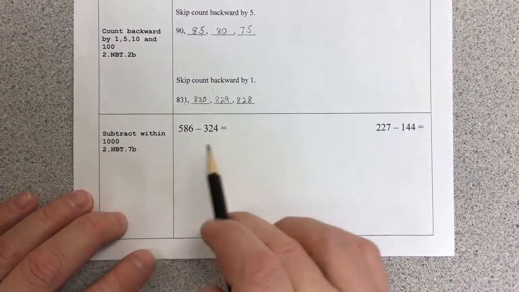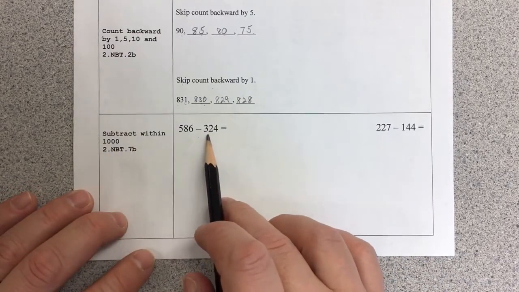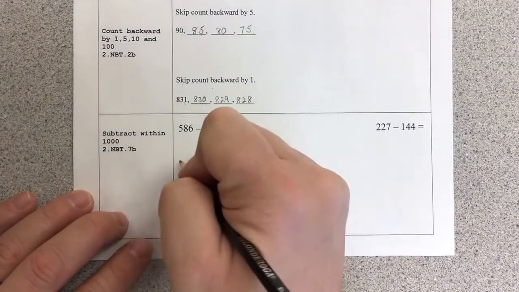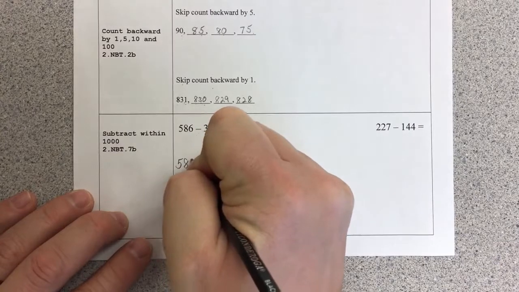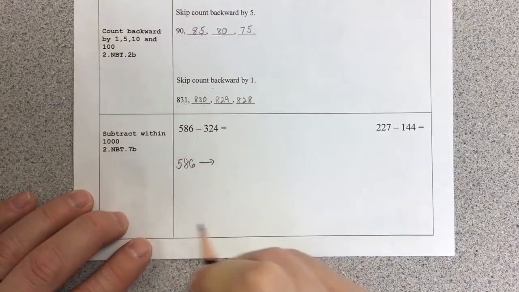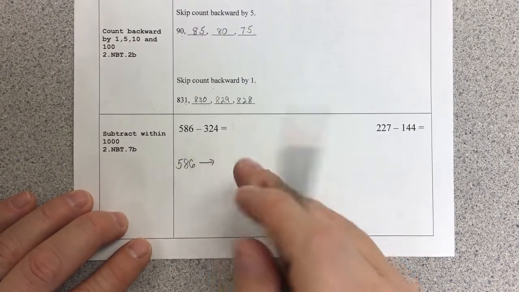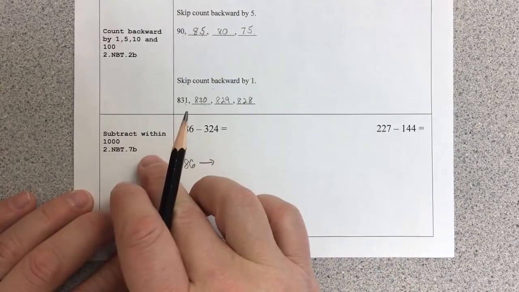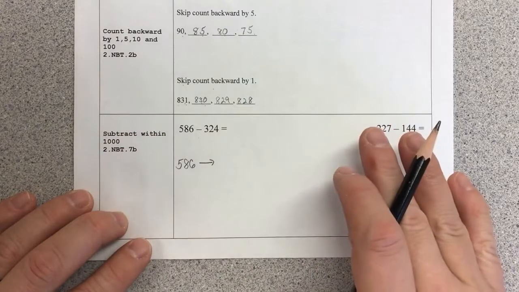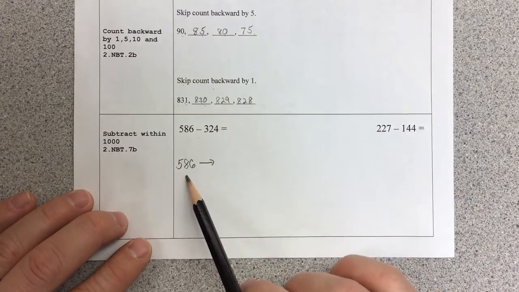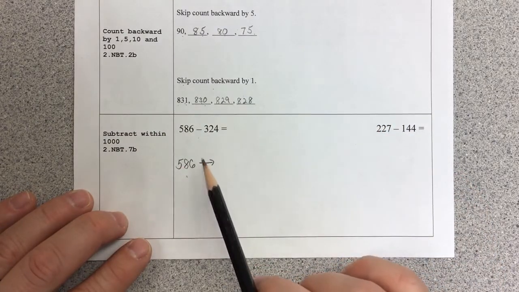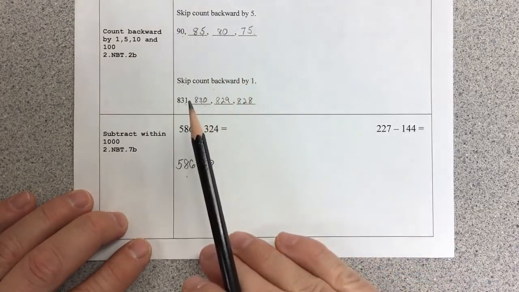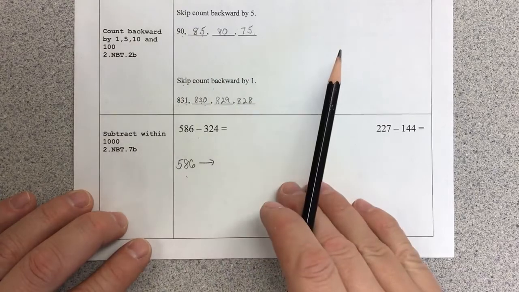Subtract within 1,000. 586 minus 324. Well, I'm going to use the arrow method on this one. So 586, and I need to take away a total of 324. Now remember, you could use a different strategy. Notice it doesn't tell me a certain strategy I have to use, so any strategy is okay. If you choose to use the arrow method, remember your arrows should be arrows that you can quickly and easily do. Your arrows may be different than mine, but we'll get to the same place eventually.